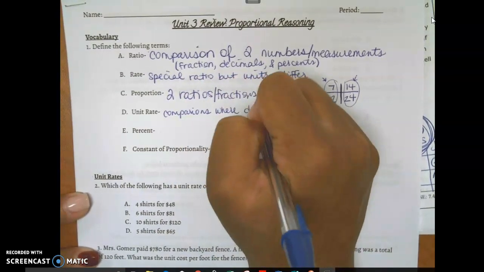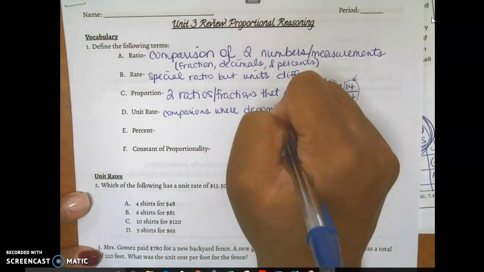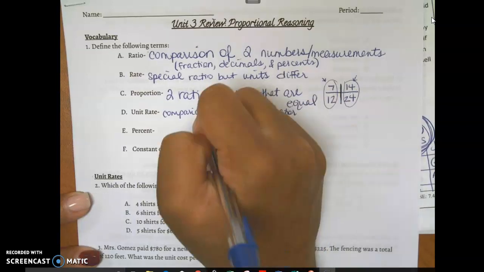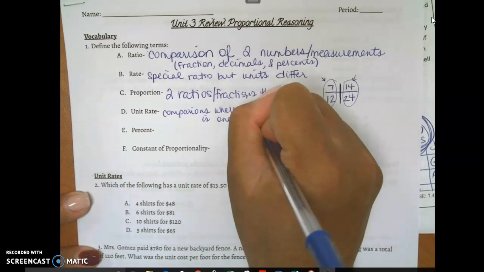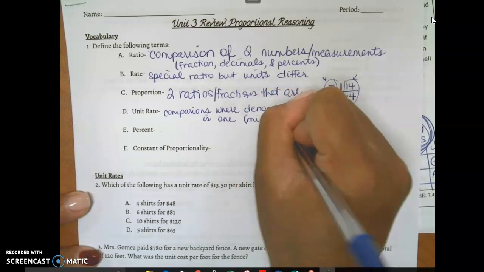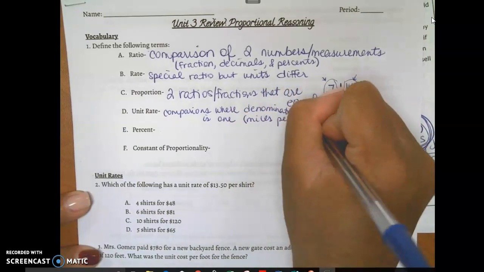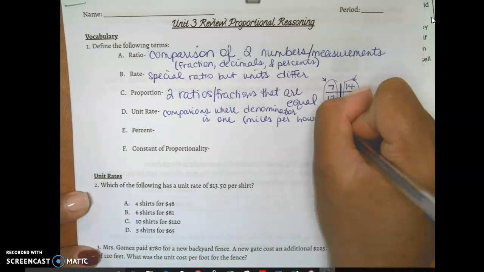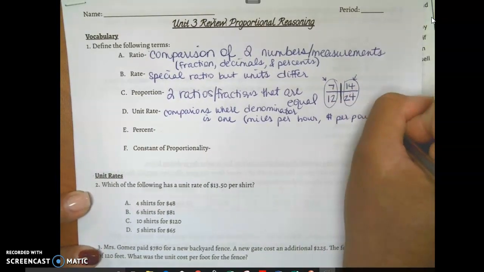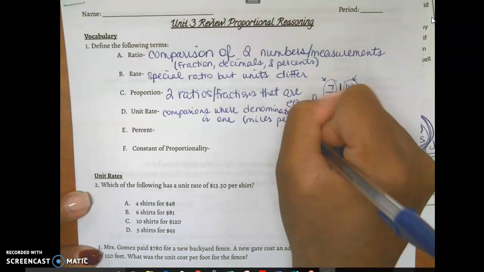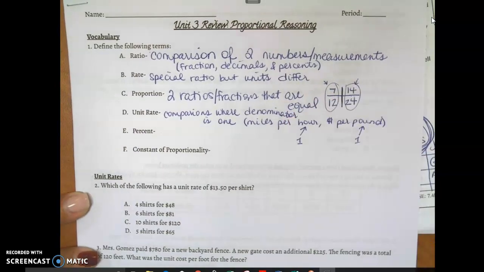Are you gonna post the video on Google Classroom? Yes. Miles per hour. Dollars per pound. I want 1 pound. I want 1 hour.